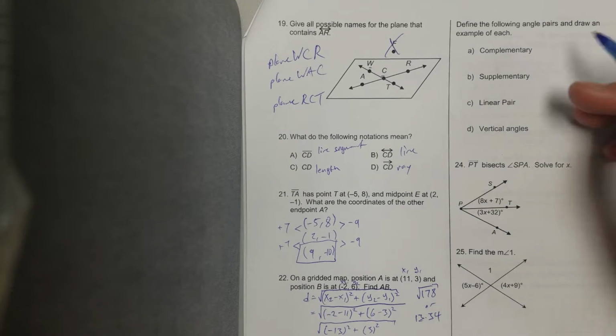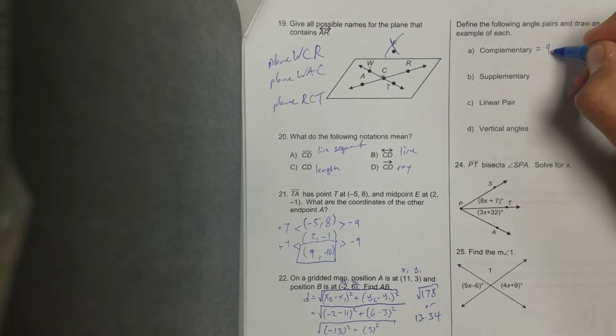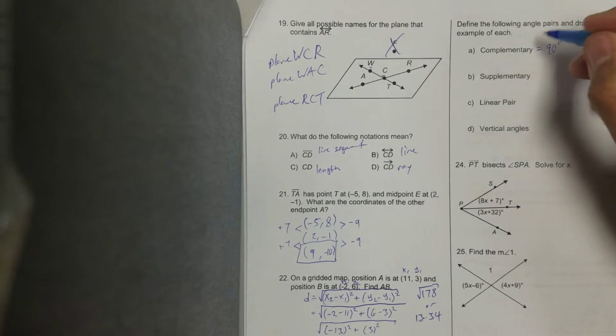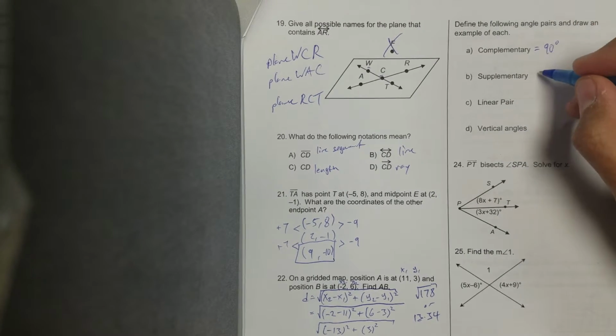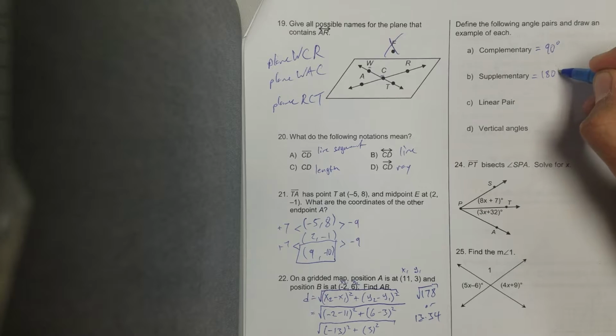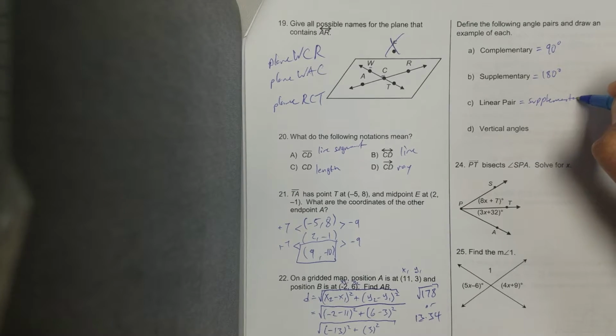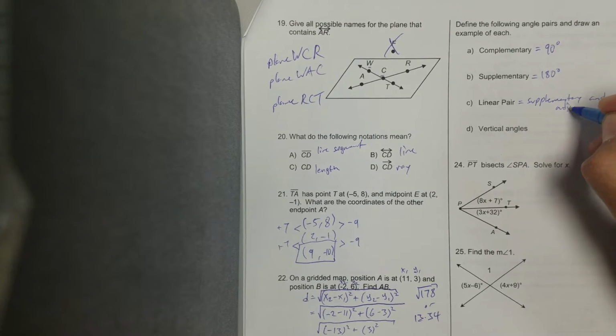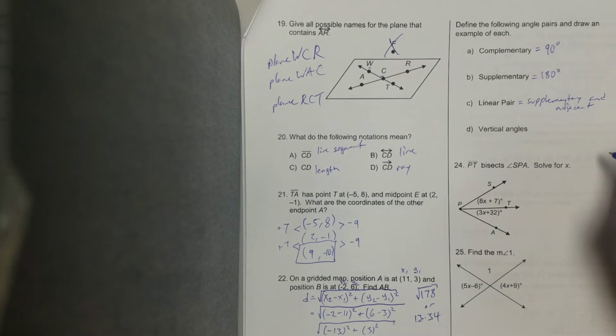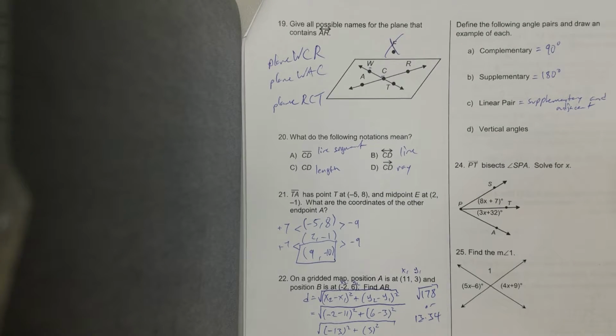Define and draw an example. Complementary equals 90 degrees, when angles add up to 90 degrees. Supplementary equals 180 degrees. Linear pair is supplementary and adjacent. So they're touching and they're supplementary. They're touching and they add up to 180.